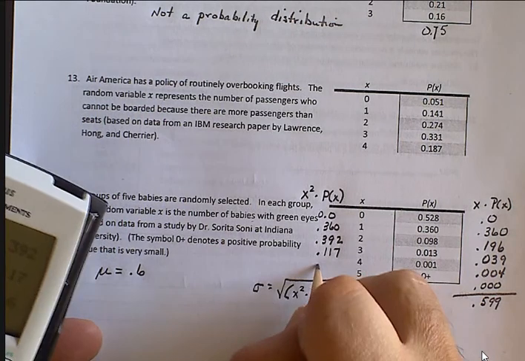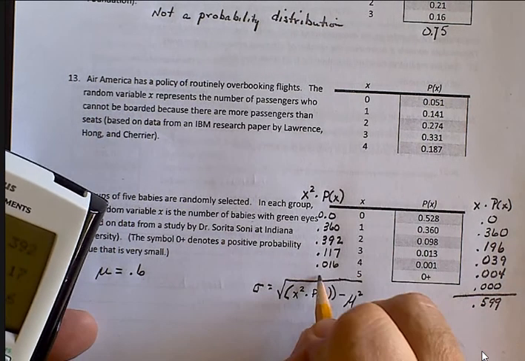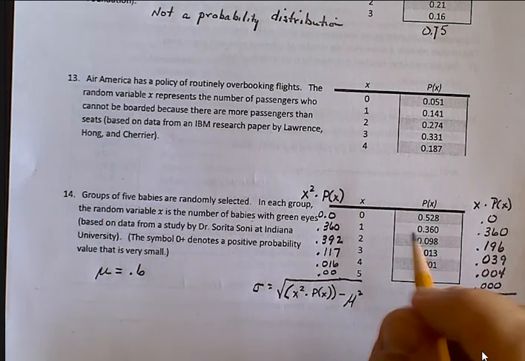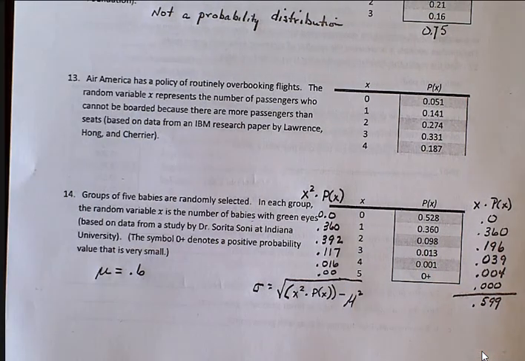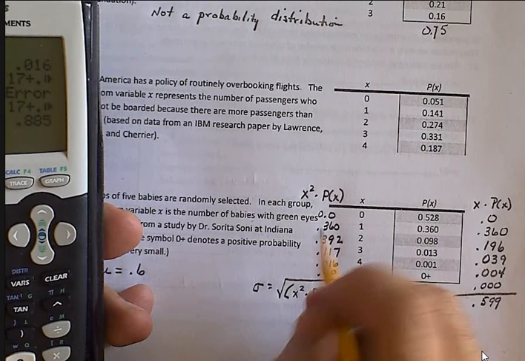And then again, 0 here. So when I add all of those up, I got 0.885.